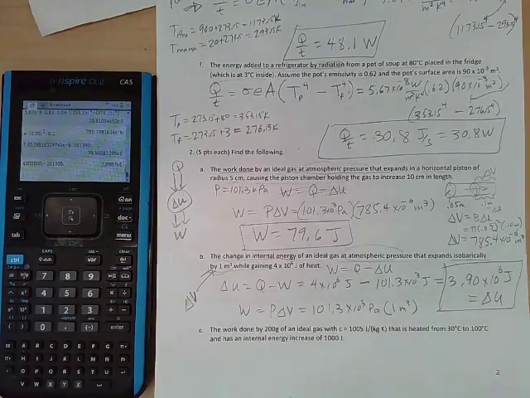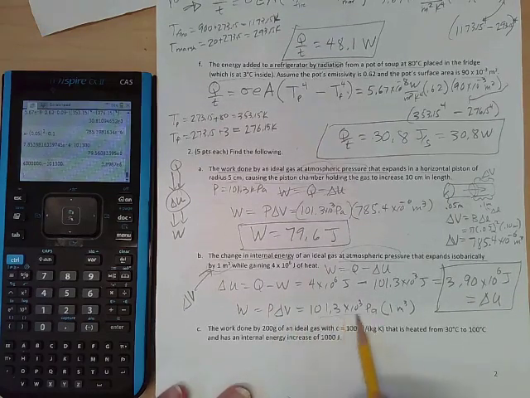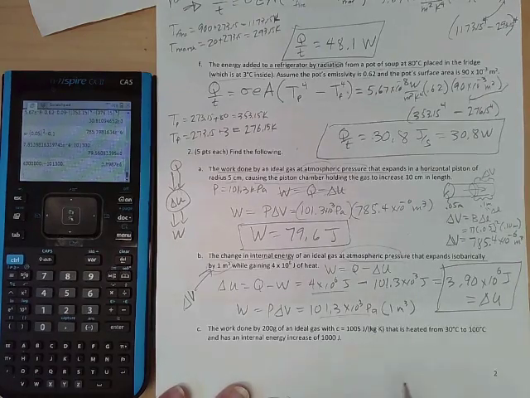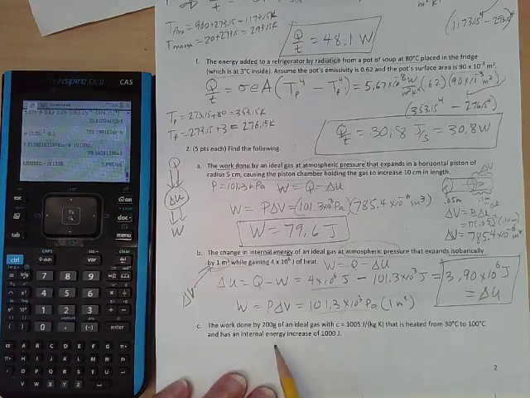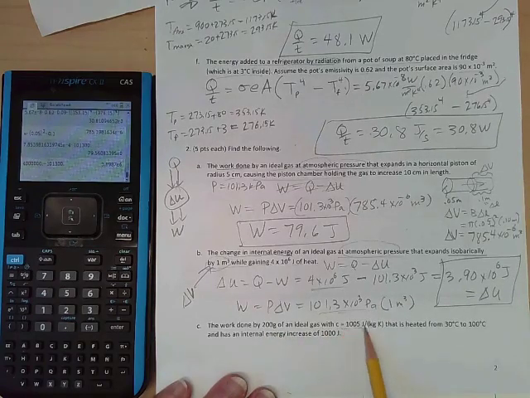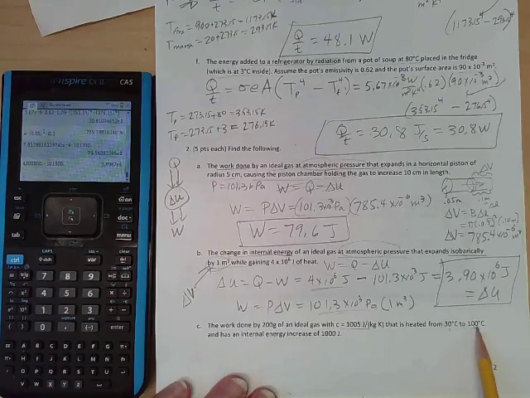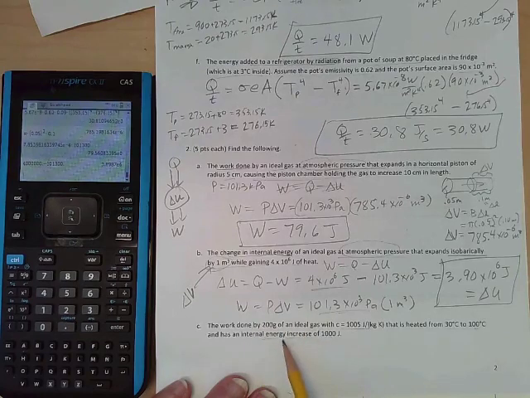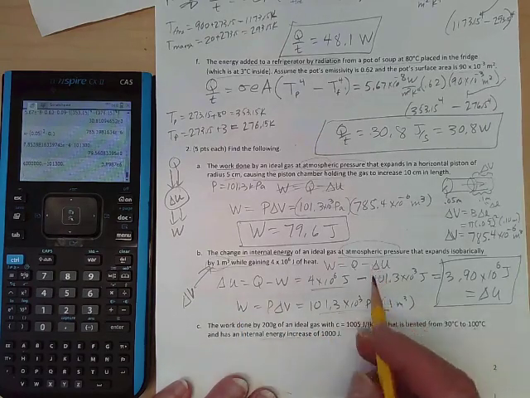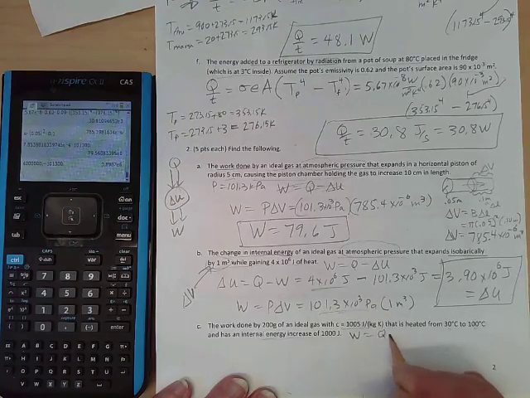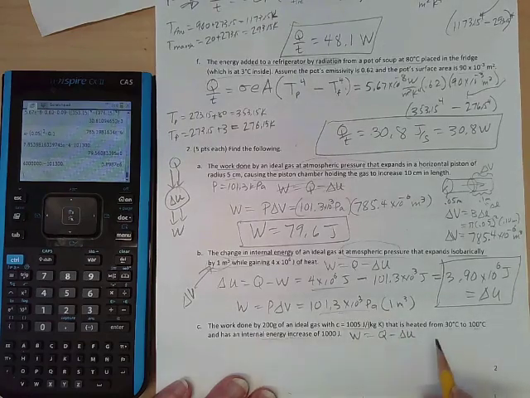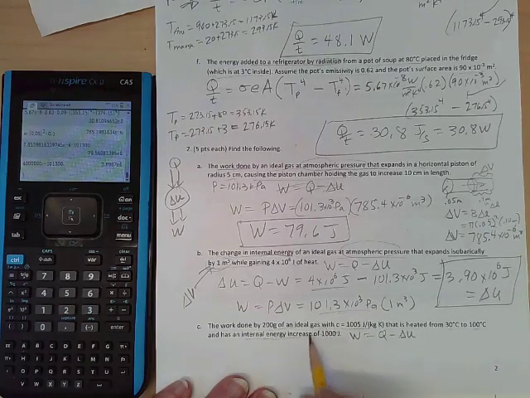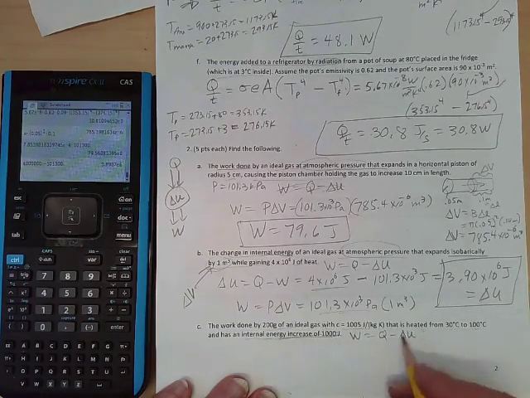Alright, so anyway, not much work gets done. A very small work number compared to the heat that I said was added. But anyway, I just made up a problem. Alrighty, part C, find the work done by 200 grams of an ideal gas with a C that is heated from a certain temperature to a certain other temperature and has an internal energy. So same kind of problem, ideal gas, work done. We'll use the work equals Q minus delta U version because we're looking for work. We have delta U, internal energy increase of 1,000, so that means delta U is 1,000.